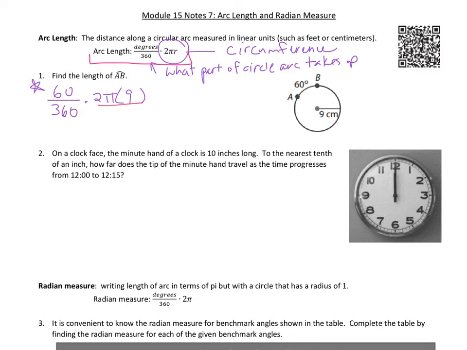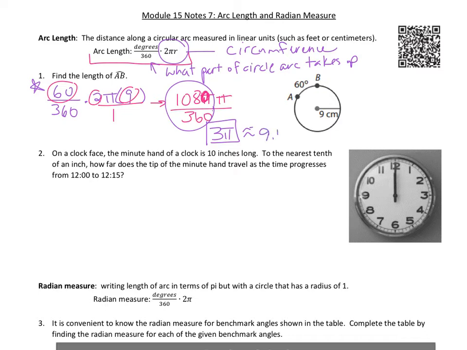So you could have put it over 1, and if you multiply all of the top part together, so all of our numbers, so 60 times 2 times 9, you get 1080, and then we still have pi at the end of it. Then that is all over 360, so then you should have divided just the number portion, and we get 3 pi. So that's what it is in terms of pi. If you wanted the approximate answer, that would be 9.4 centimeters.